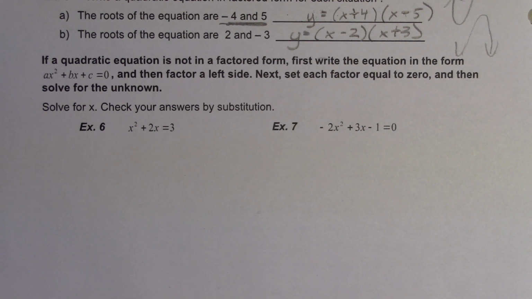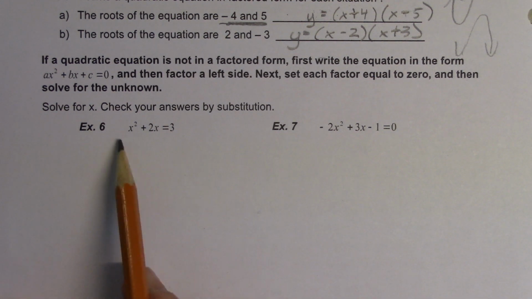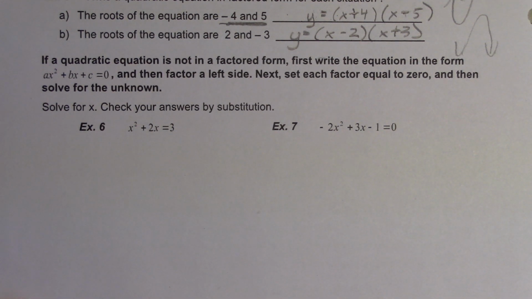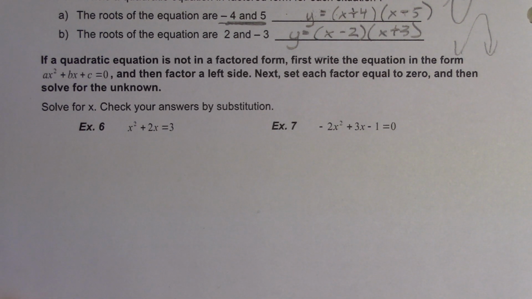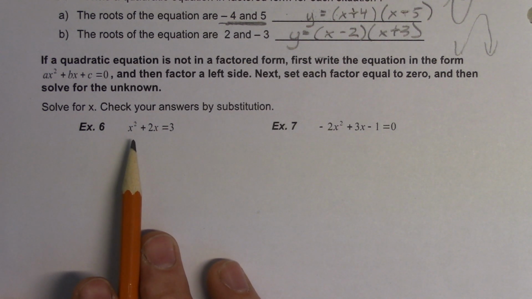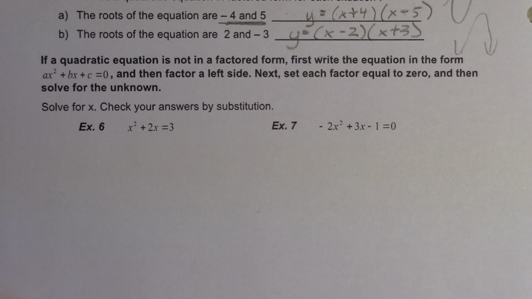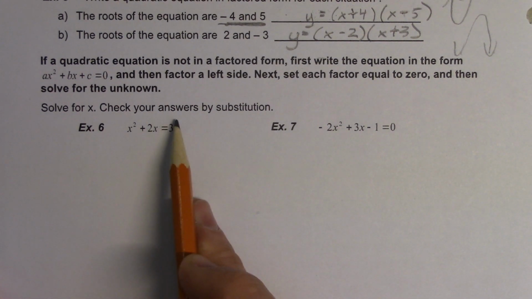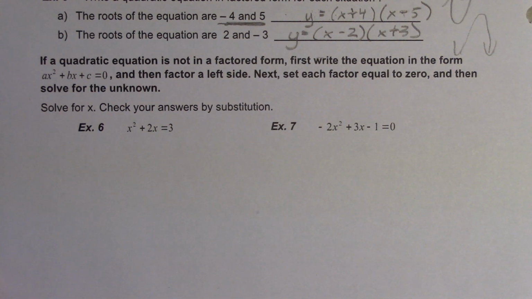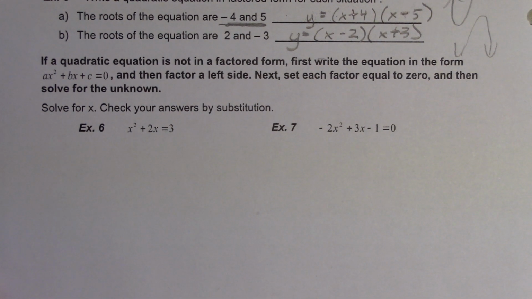There's no y here. ax squared, you know what a is. It's 1. I'll help you out, Jadane. You just have to put the 3 on the same side as these two variables and set everything equal to 0. Can you do that?